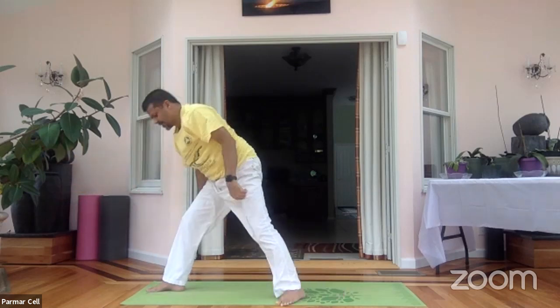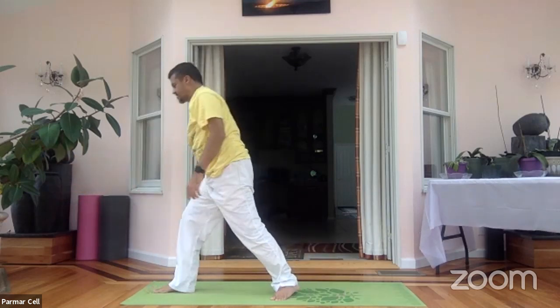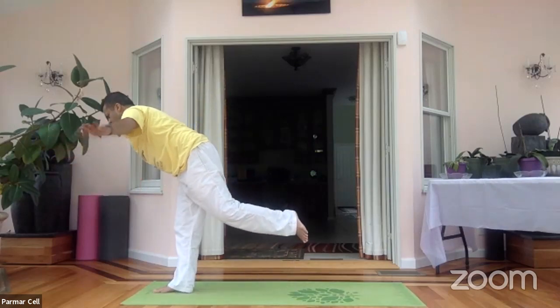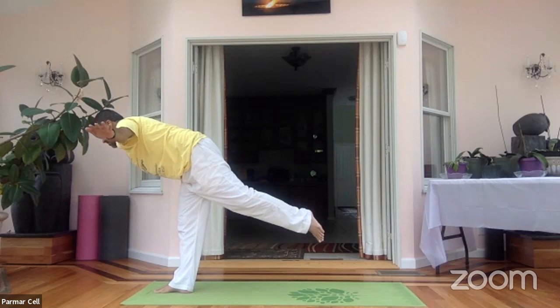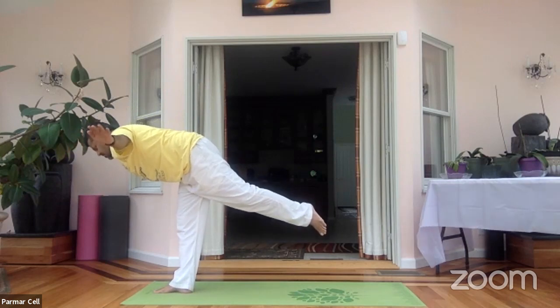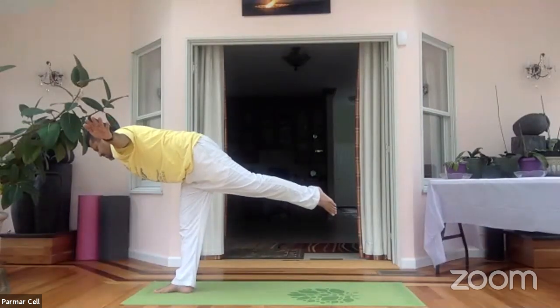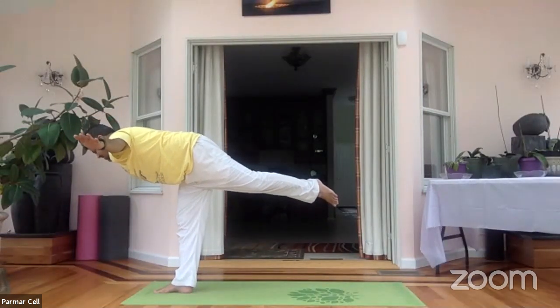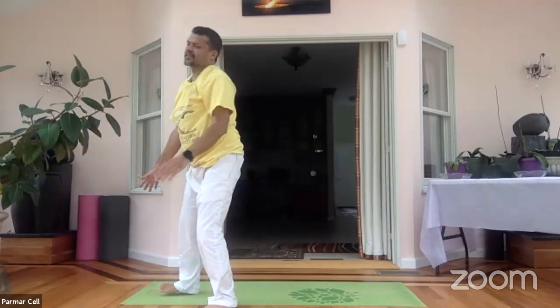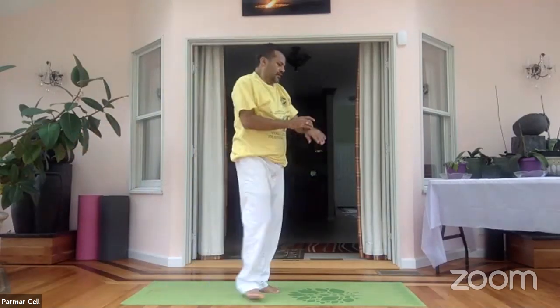And come back, the leg that's in the back, left leg this time, comes off the ground, hands parallel to the ground, lean forward, upper part of the body is going to be almost parallel to the ground. You're standing on one leg. And release, relax.